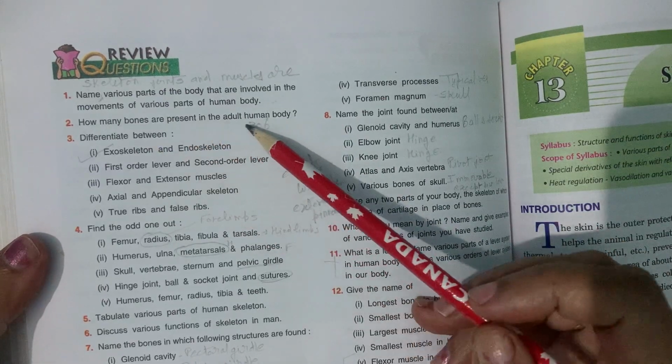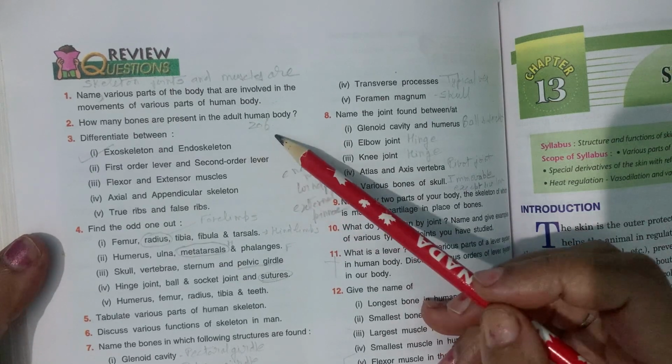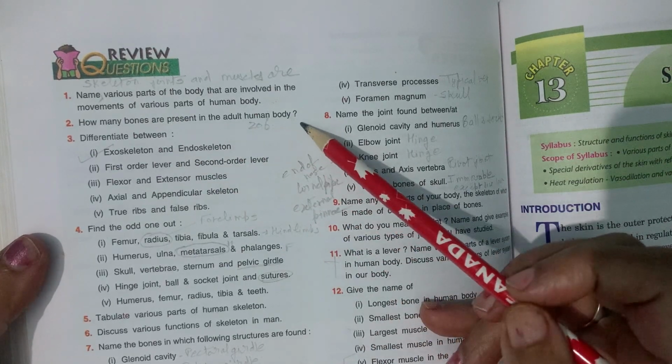How many bones are present in the adult human body? 206 bones are present in the adult human body.